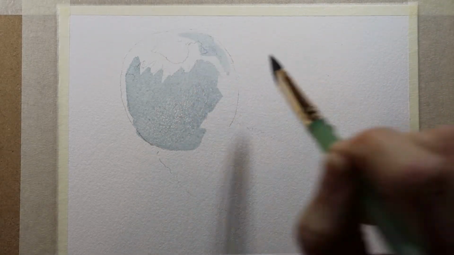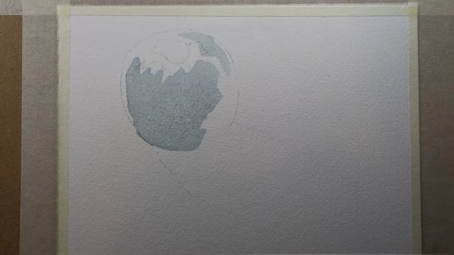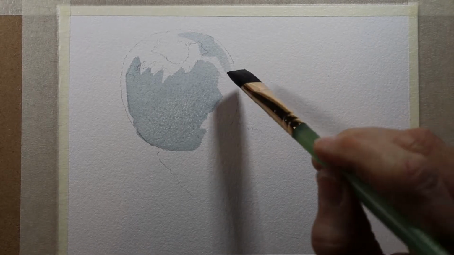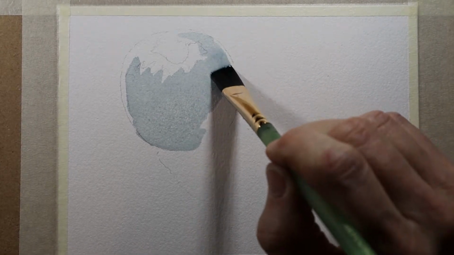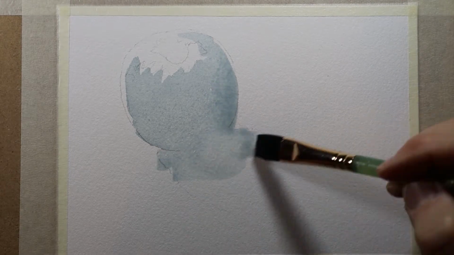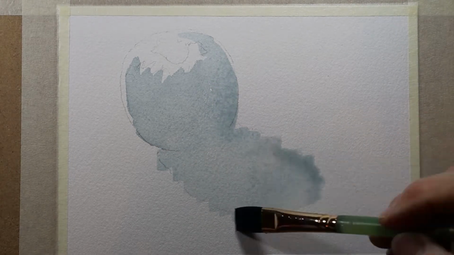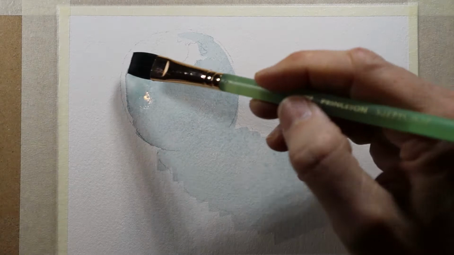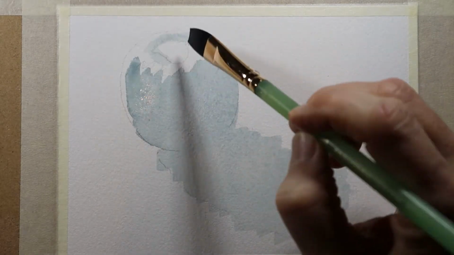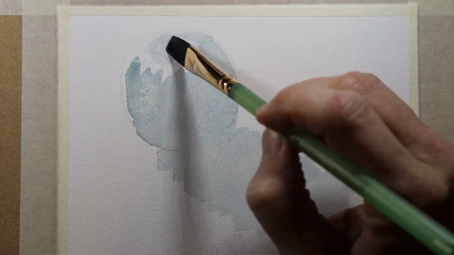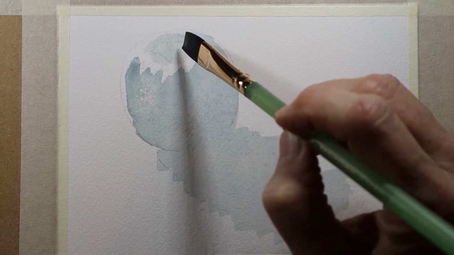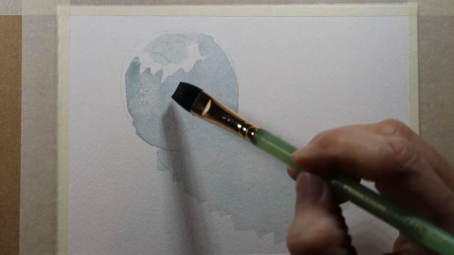I'm trying to make a quick, simple study of this, so I don't want to get too caught up in the details. Most importantly, I need to maintain the white highlights.